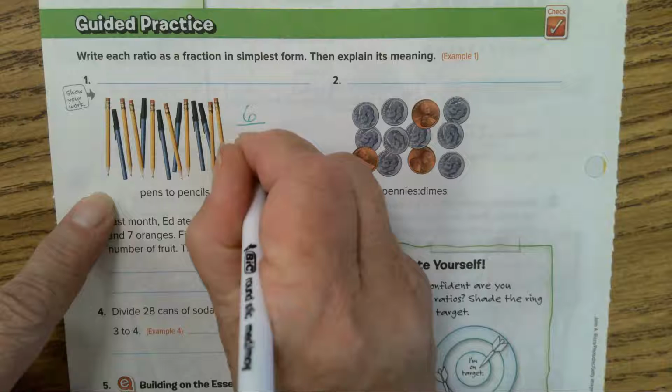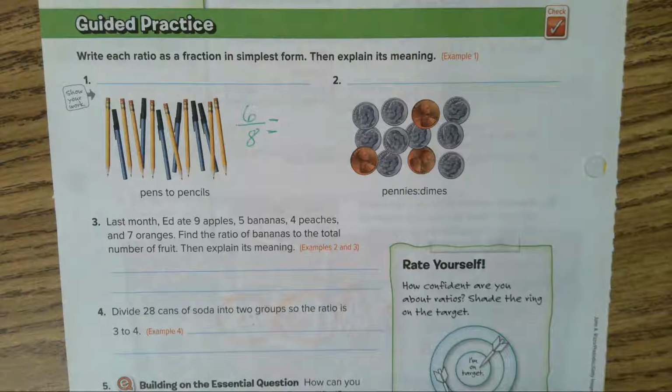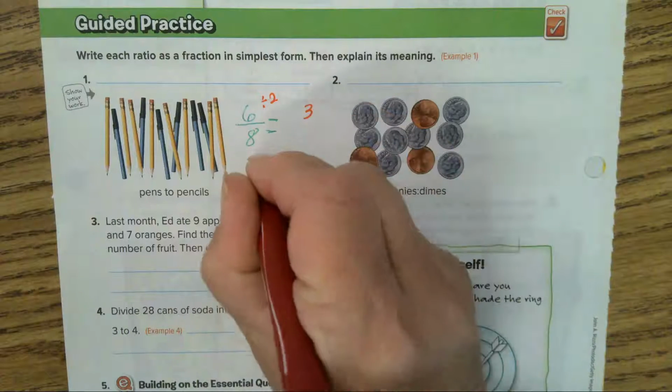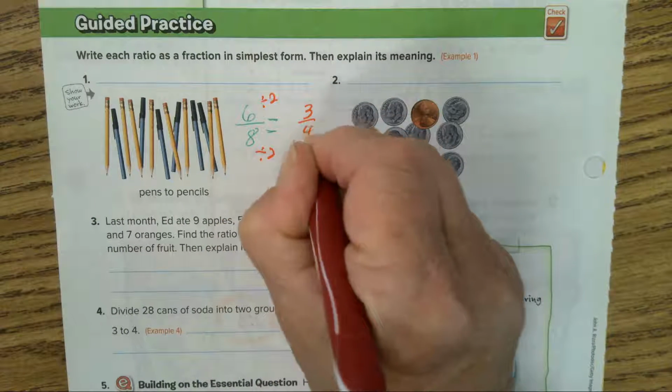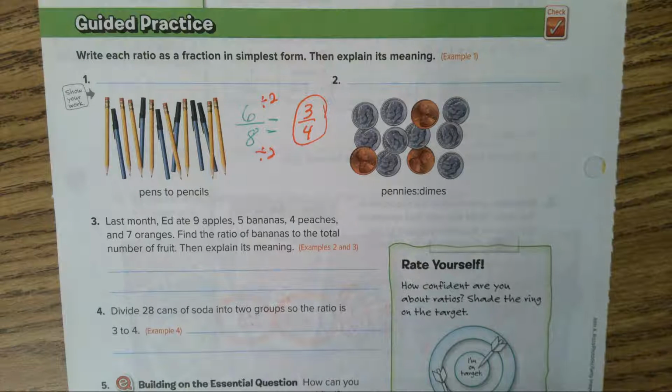Now that will simplify. What will divide a 6 and an 8? Sophie? 2. Yeah, 6 divided by 2 is 3. 8 divided by 2 is 4. The answer is 3/4. 3 out of 4, you have 3 pens to every 4 pencils.